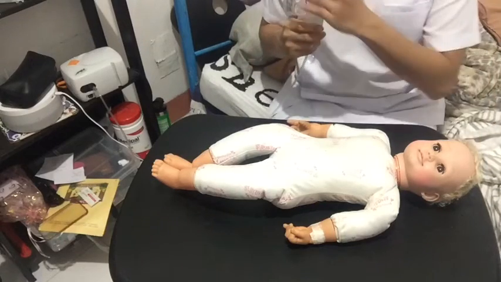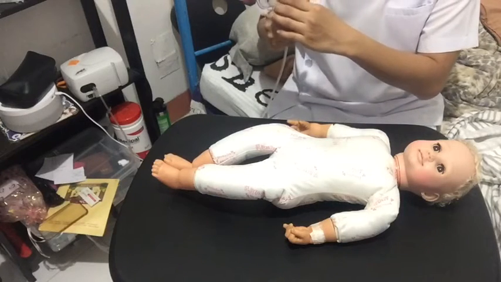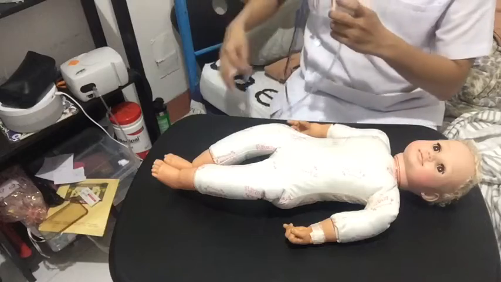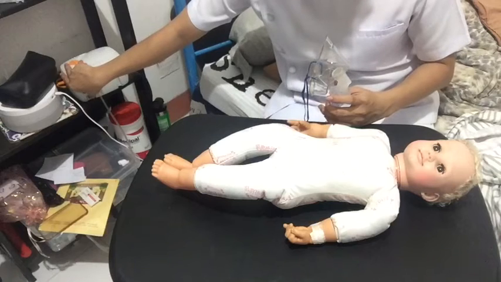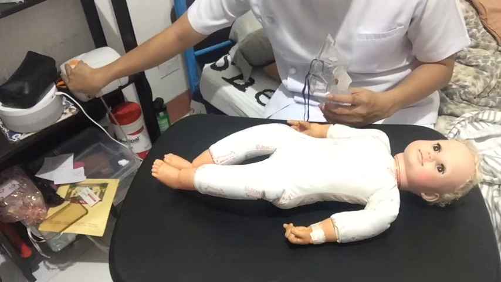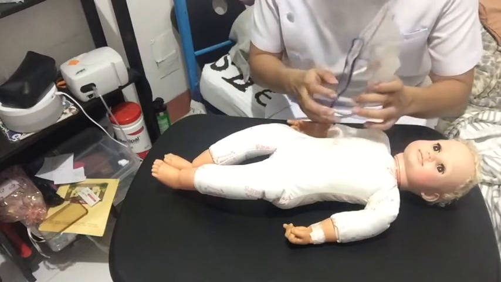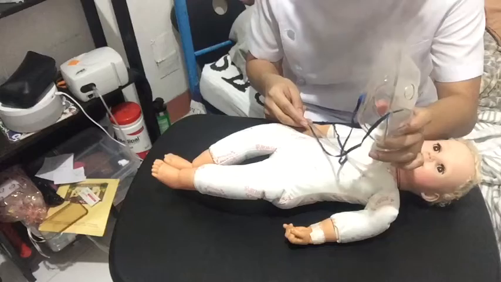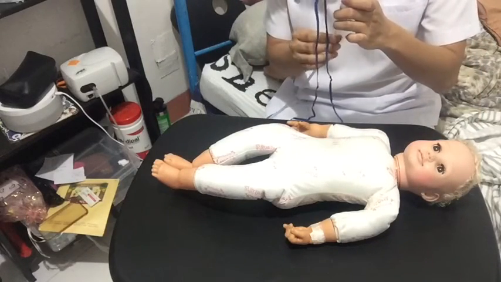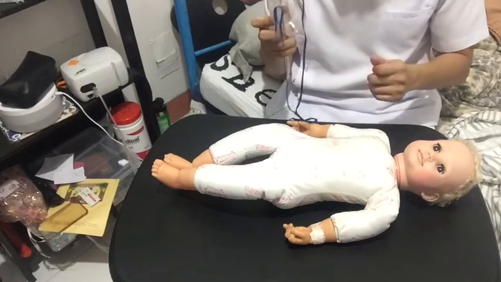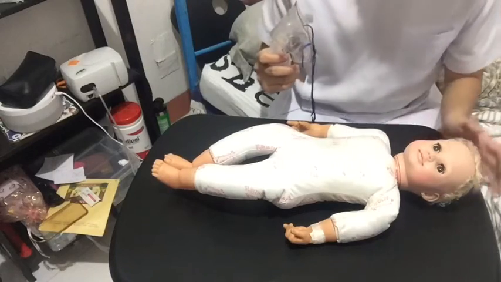So after putting it on the nebulizer, we have to turn on the nebulizer and make sure that it functions properly. We're going to have to make it misty before letting the client hold it. As you can see, it's smoky. And the moment it starts getting misty, that's when you can start putting on the medication.